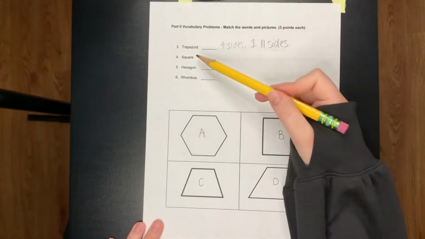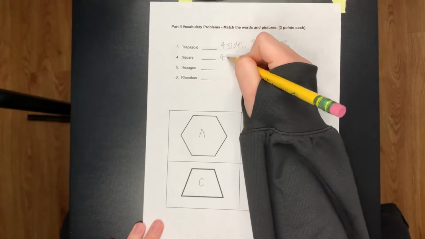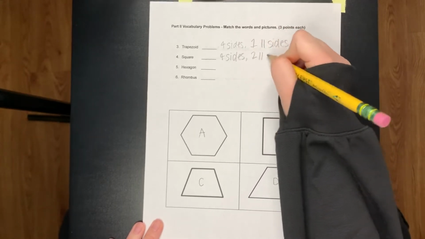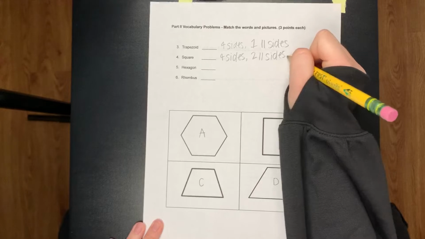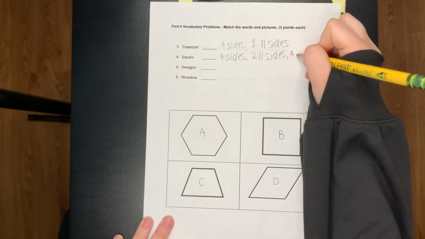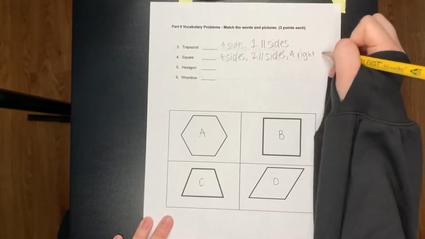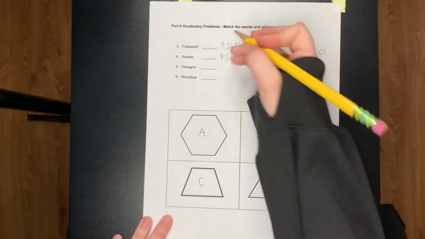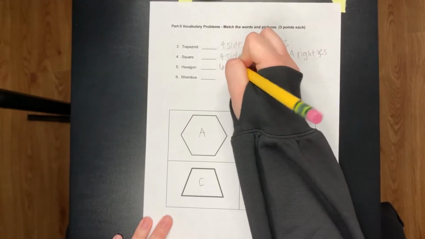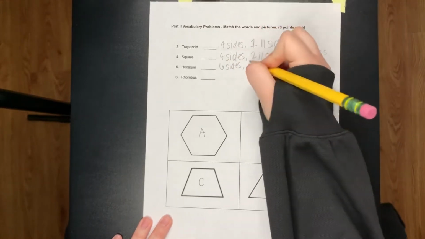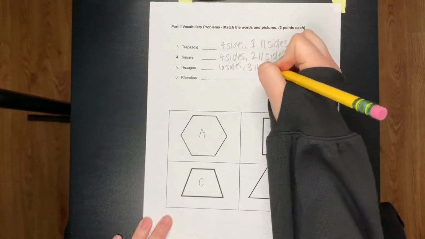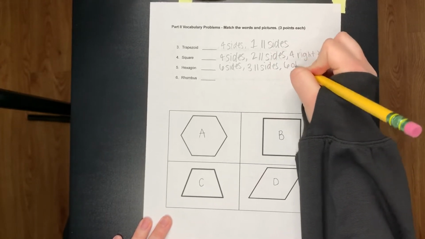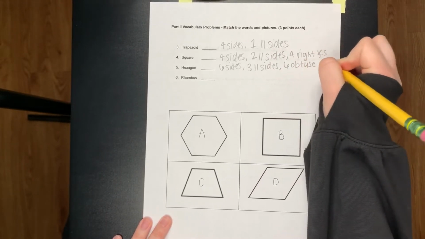Okay, now square. We know squares have 4 sides. They have 2 sets of parallel sides. And they have 4 right angles. All right, now hexagons. Hexagons have 6 sides. They have 3 sets of parallel sides. And they have 6 obtuse angles.